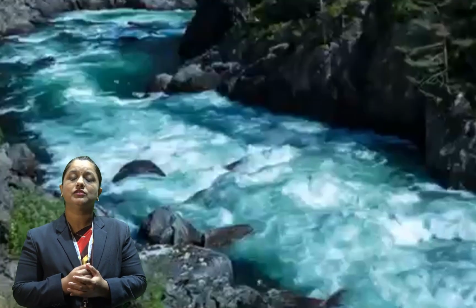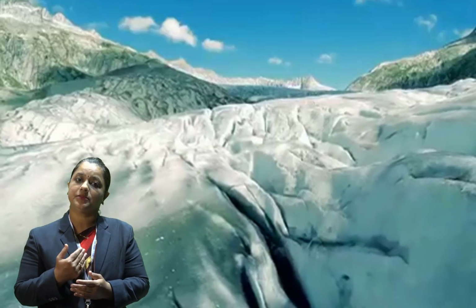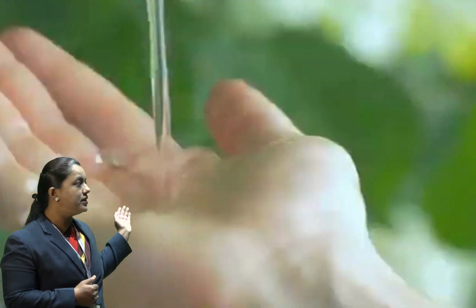Means there is 2/3 of the earth as water, but we are using only 1% of water, that is fresh water. Next we see ocean circulation.